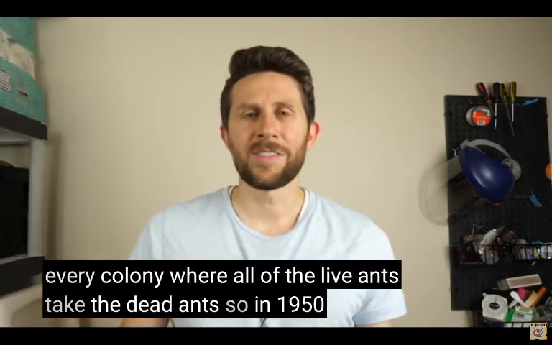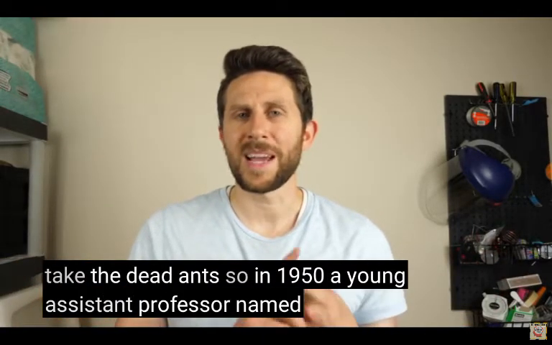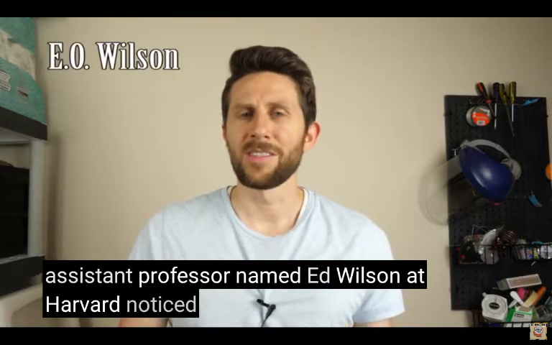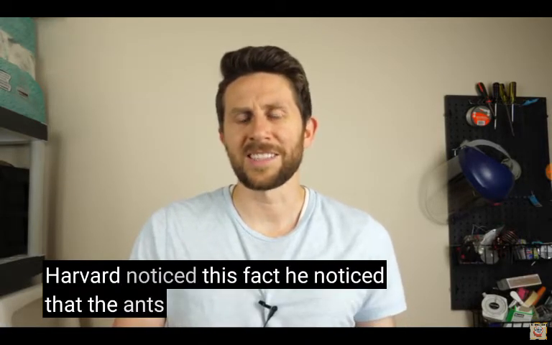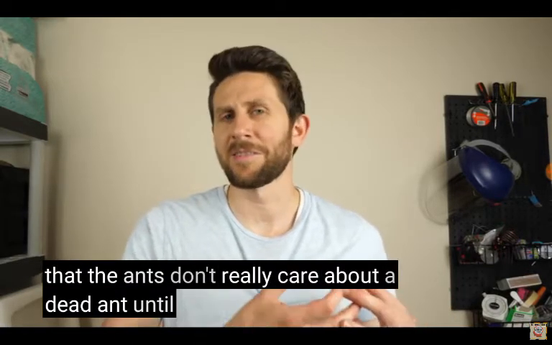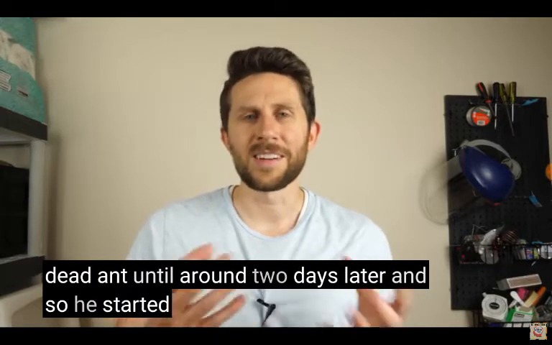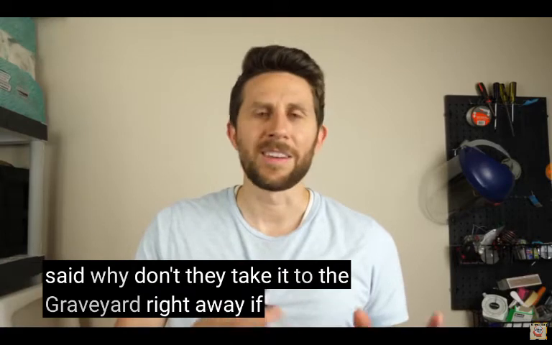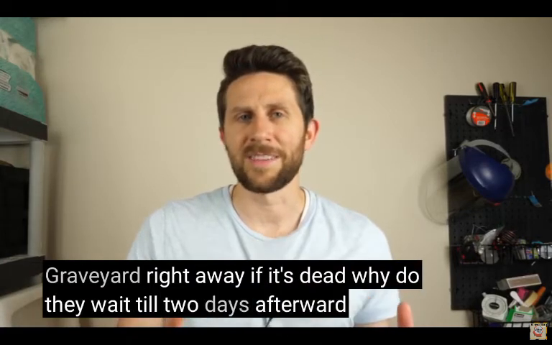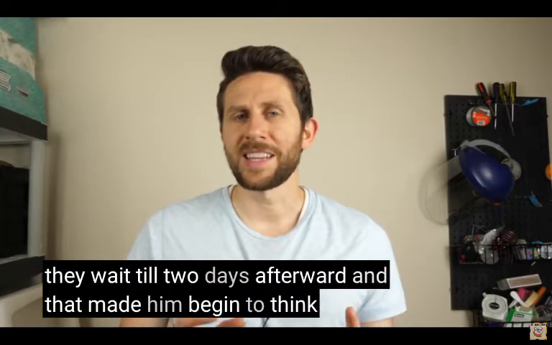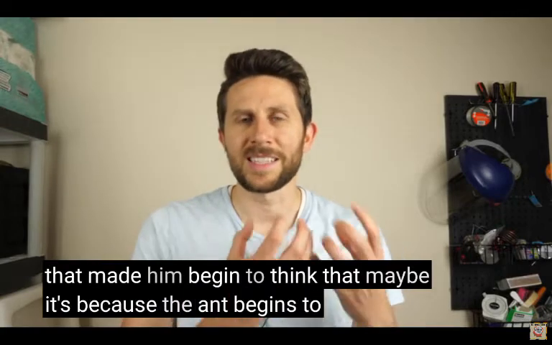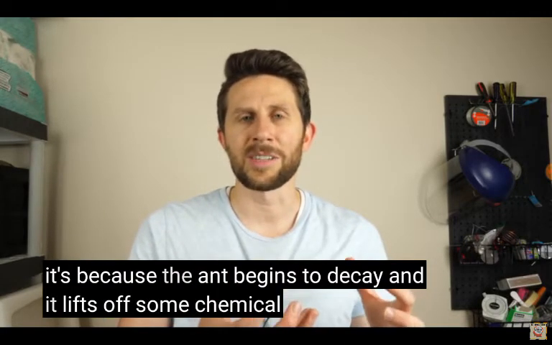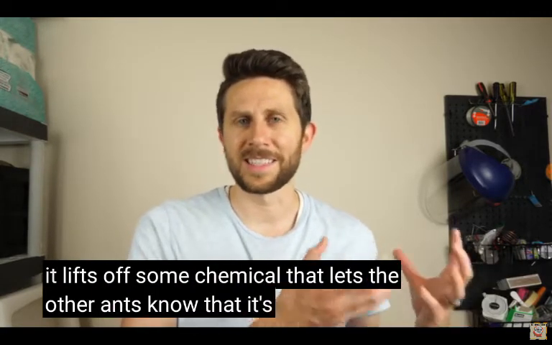So the graveyard is a place in every colony where all of the live ants take the dead ants. So in 1950, a young assistant professor named Ed Wilson at Harvard noticed this fact. He noticed that the ants don't really care about a dead ant until around 2 days later. And so he started to wonder about that. He said, why don't they take it to the graveyard right away if it's dead? Why do they wait till 2 days afterward? And that made him begin to think that maybe it's because the ant begins to decay and it lets off some chemical that lets the other ants know that it's dead.